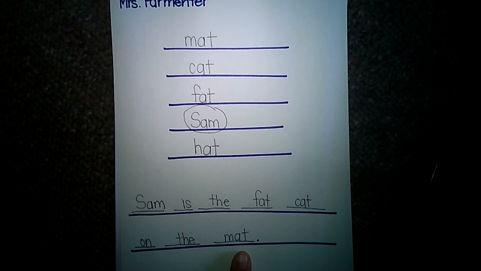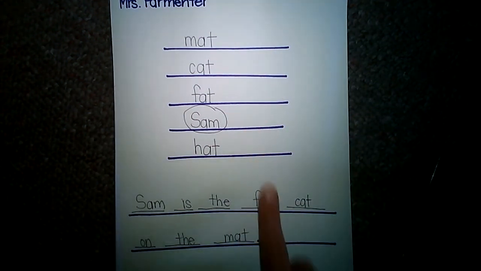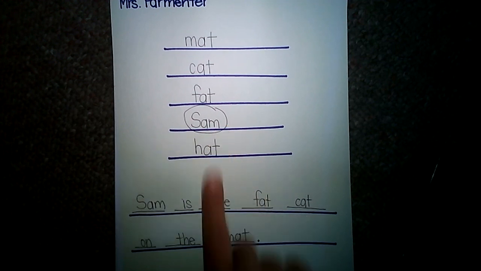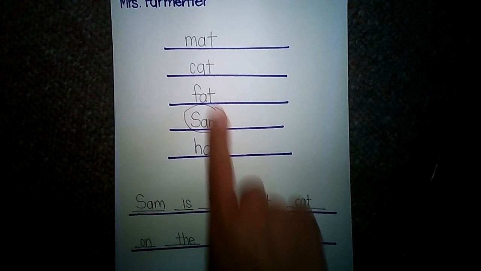Which words were already in our list that we wrote earlier? Which words are our sight words? Can you find them? Oh, here's Sam. Sam was in our list up here. Is a sight word, I-S. The is another sight word, T-H-E. Fat, oh, that's right there.